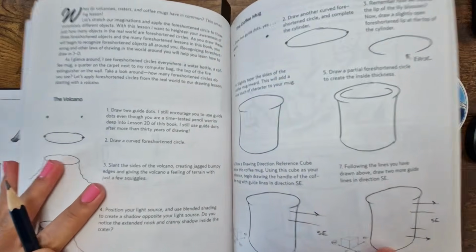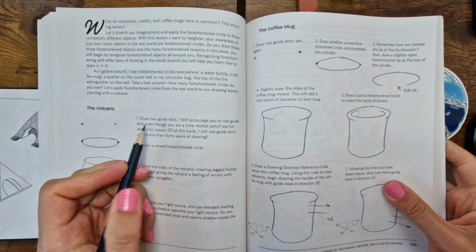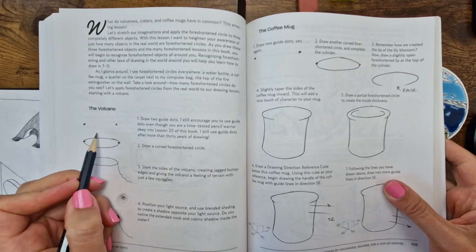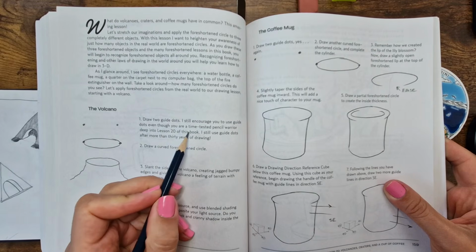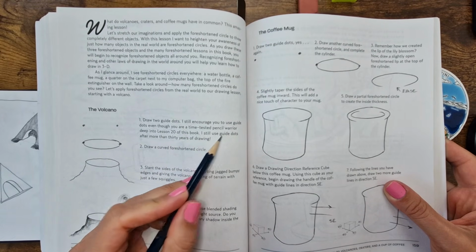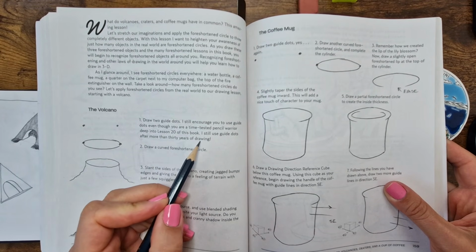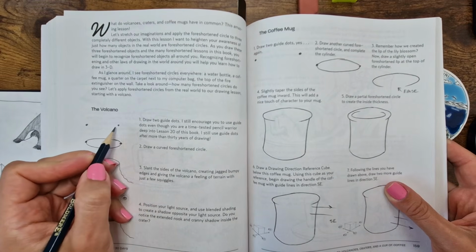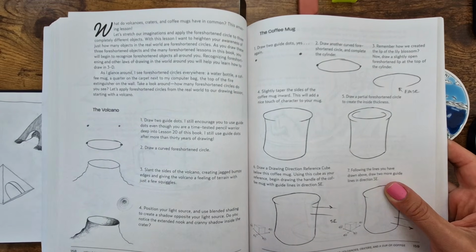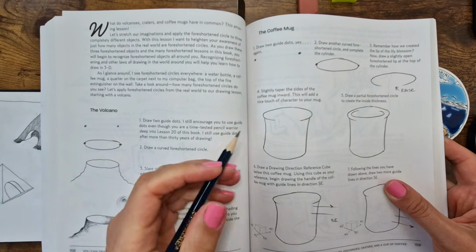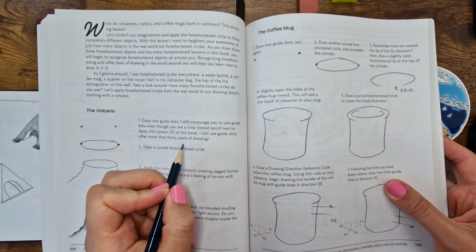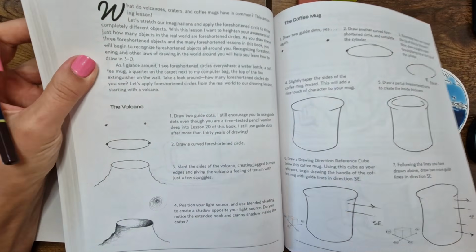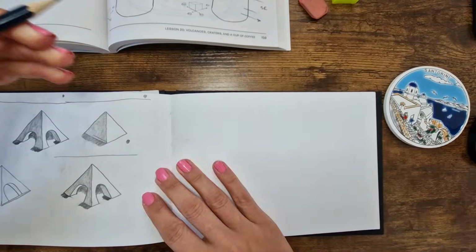I'm just going to read it as I go along. Number 1, draw 2 guide dots. I still encourage you to use guide dots even though you are a time-tested pencil warrior deep into lesson 20 of this book. I do like using the 2 guide dots, to be honest with you. It does help me personally. I still use guide dots after more than 30 years of drawing. Then draw a curved foreshortened circle. Yeah, it kind of helps me.